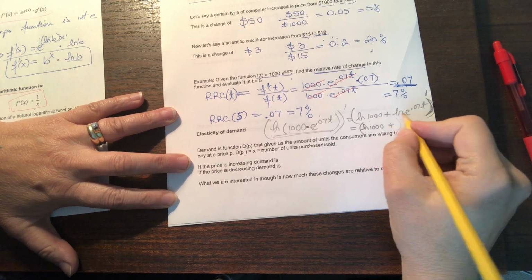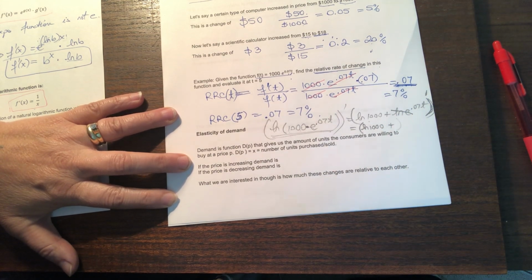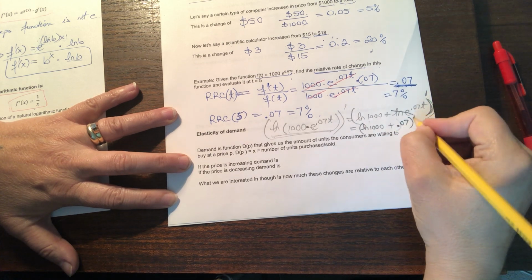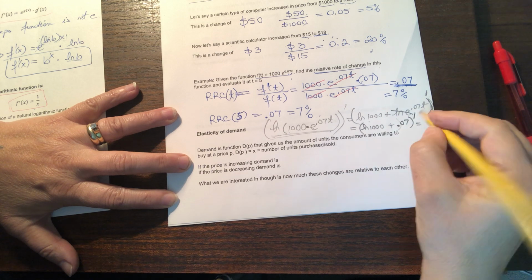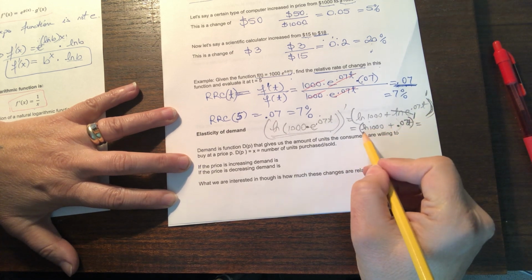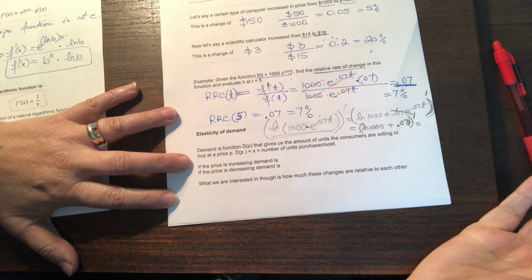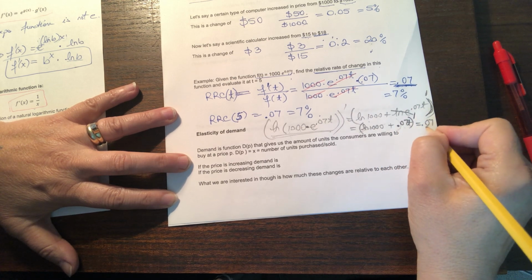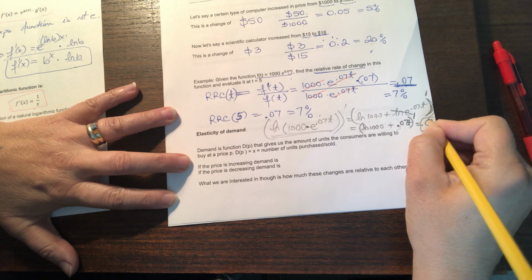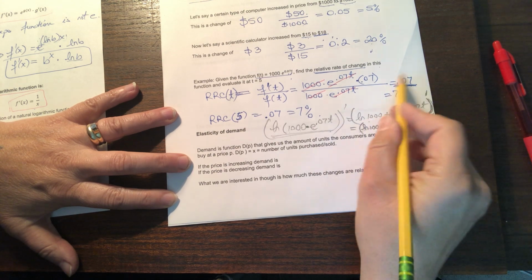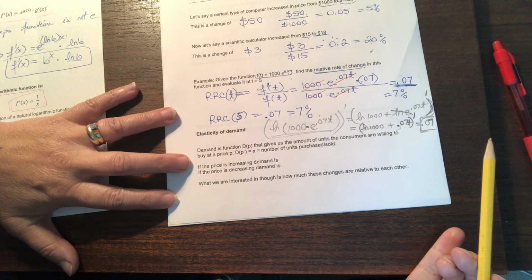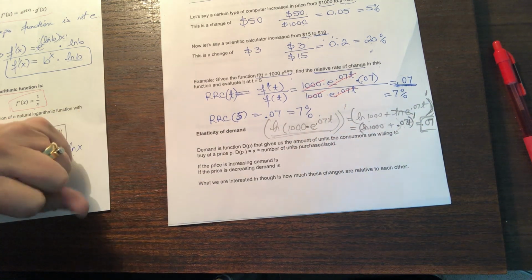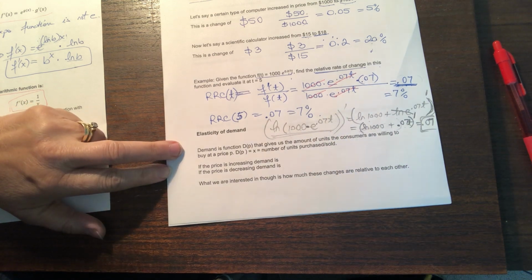As you see, what else does a log and an e do? They cancel each other out, okay? So now when I take the derivative of this, what do I get? The derivative of a constant goes to 0, and the derivative of 0.07t is just 0.07. So as you see, we're getting the same exact answer as I got here, but honestly, I find that this is way more work. I mean, we got this quite easily.